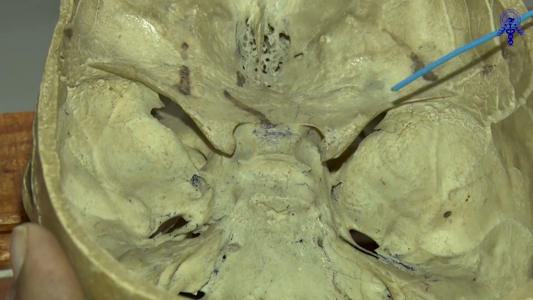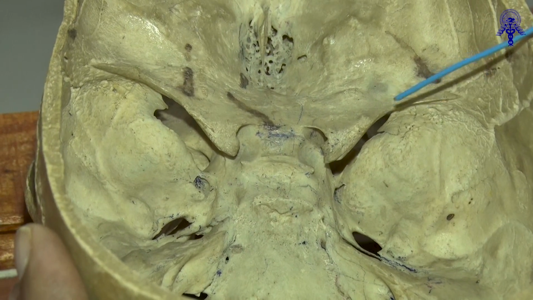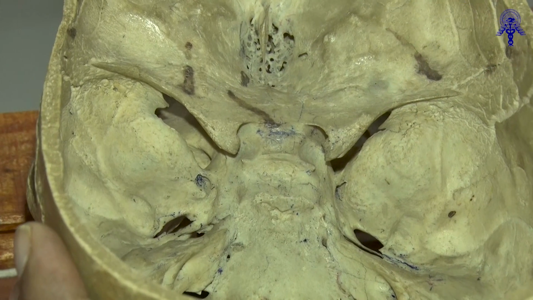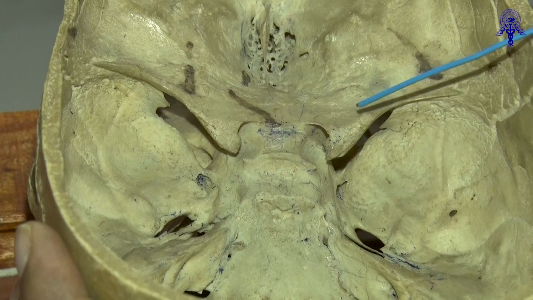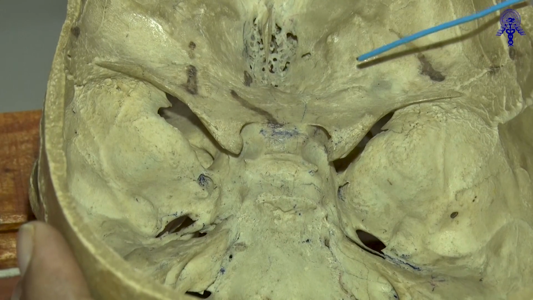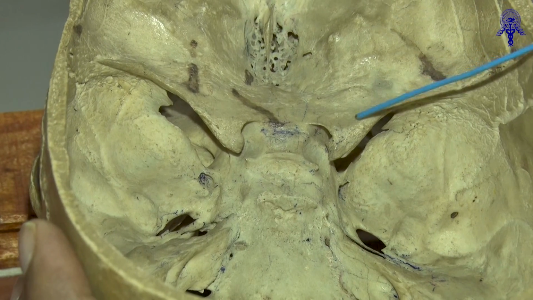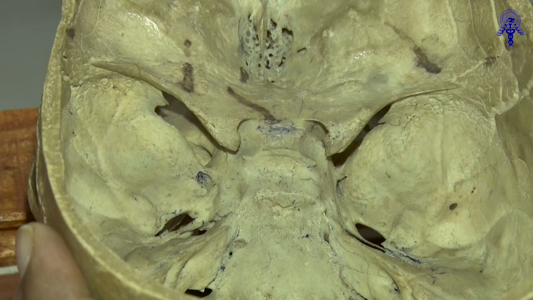And within the annulus of Zinn, there are 2 divisions of the oculomotor nerve. In between the 2 divisions of the oculomotor nerve lies the nasociliary nerve, and the inferior ophthalmic vein. Sometimes the inferior ophthalmic vein, and an important one, the abducens nerve.